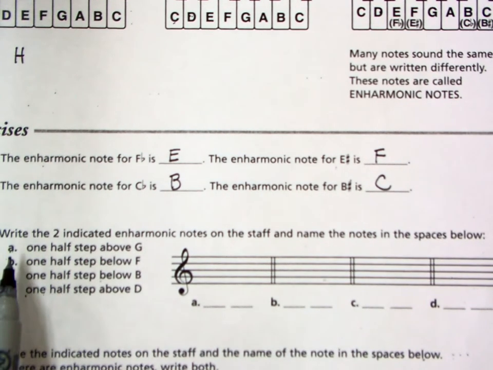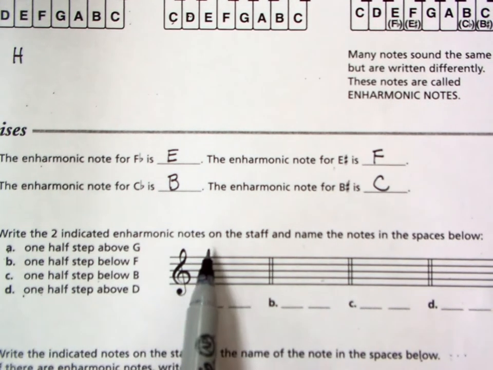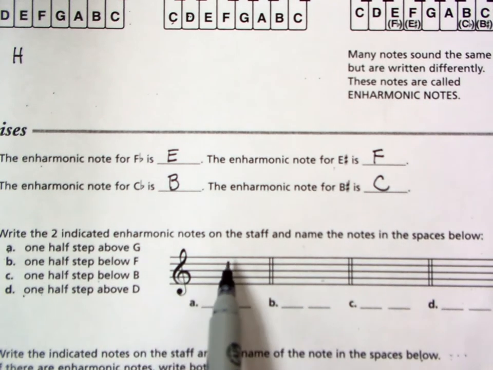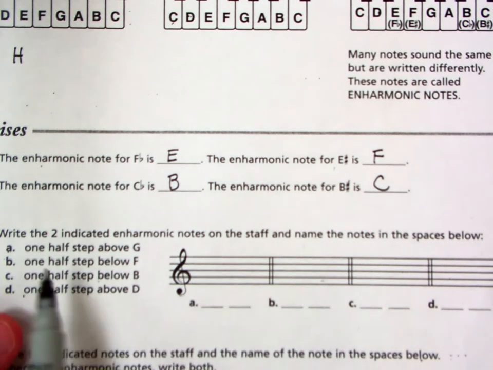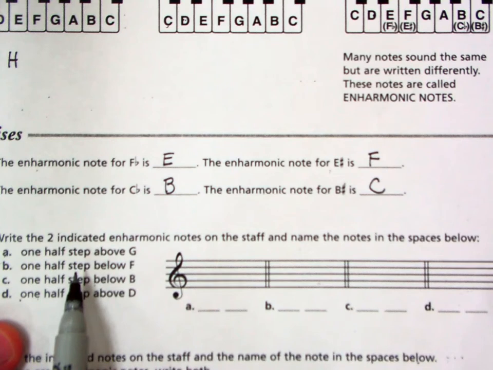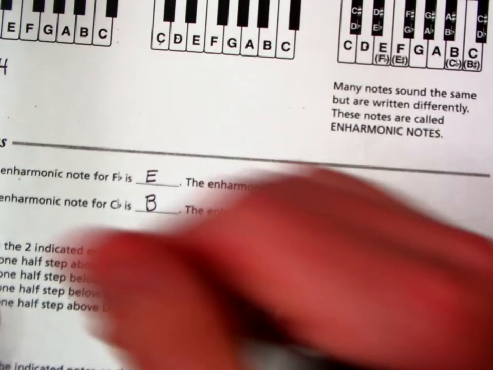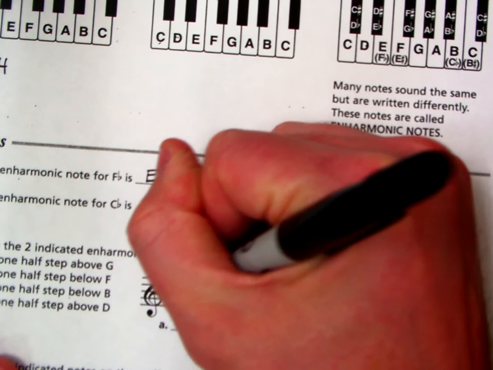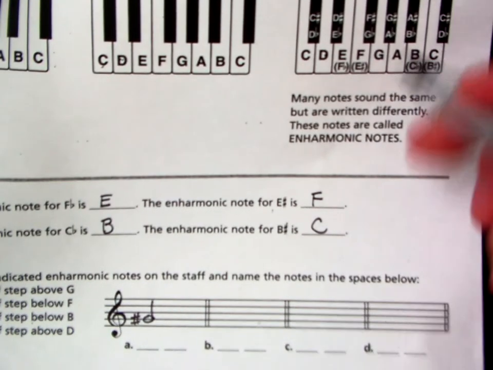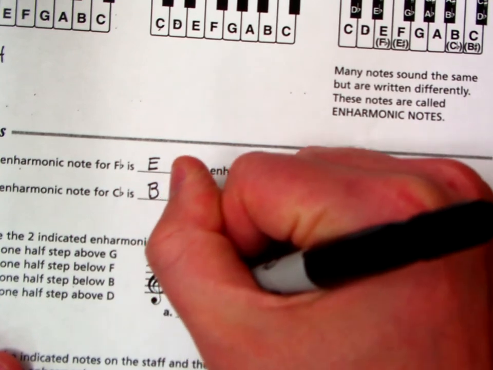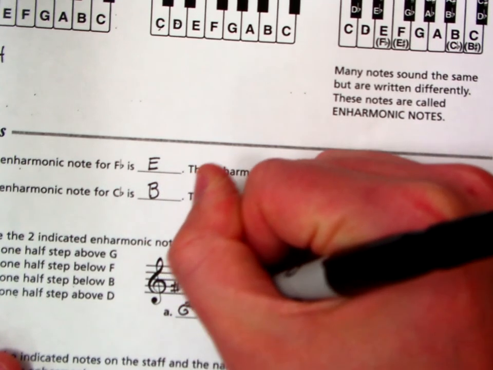Okay, write the two indicated enharmonic notes on the staff and name the notes in the spaces below. So, one half step above G. If we find G on our keyboard, a half step above would be G sharp. Right, so we write that, G sharp. And its enharmonic note, by looking up here, would be A flat. So we draw that, and we just write them below. G sharp, A flat.